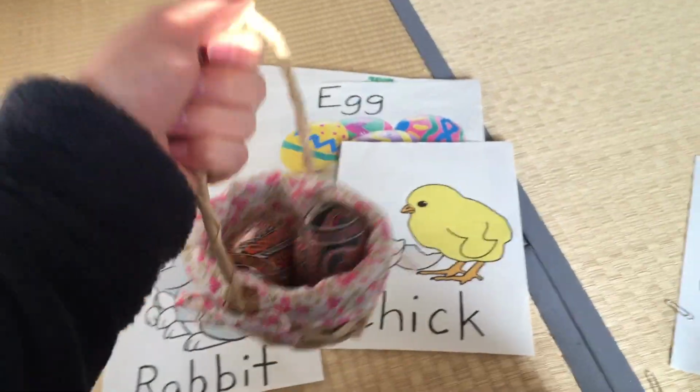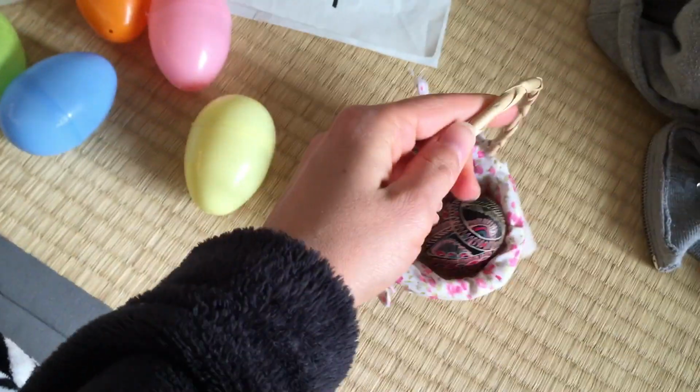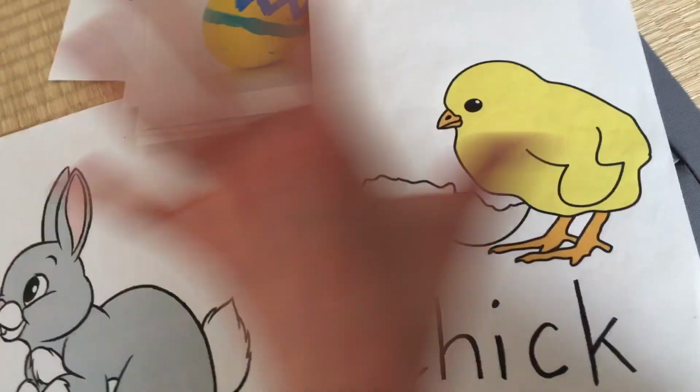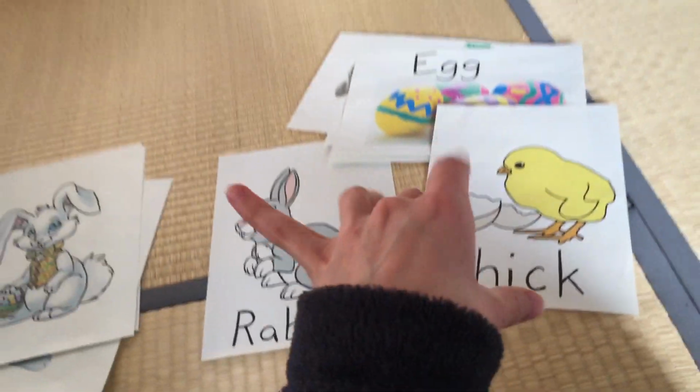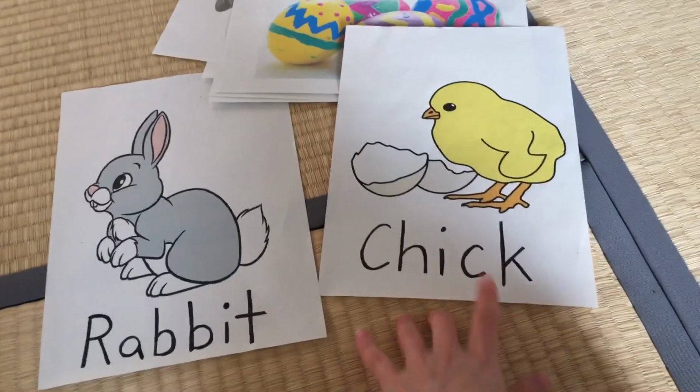And then I get the teacher to return the egg to the basket, and that's how I explain the activity of Easter. And so after doing all this word memorization, we do the chicken dance.